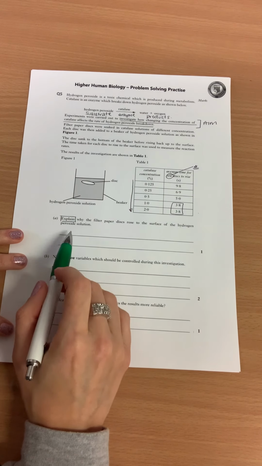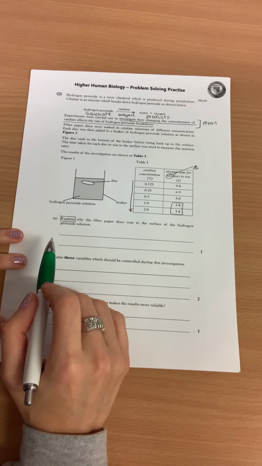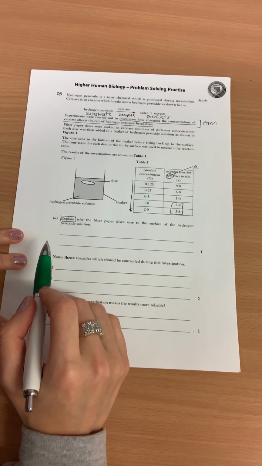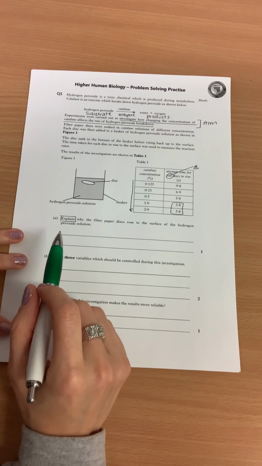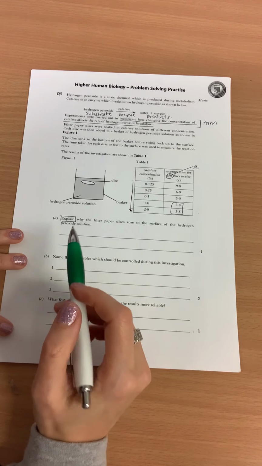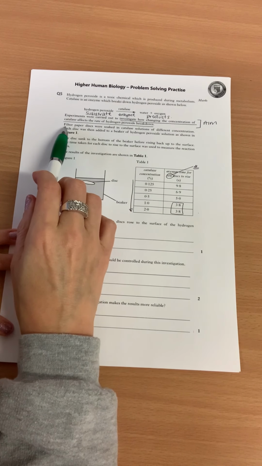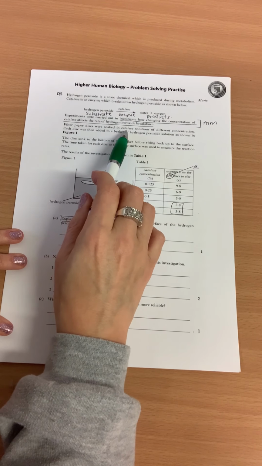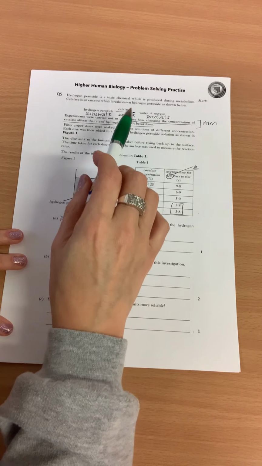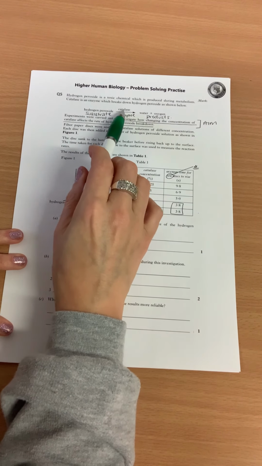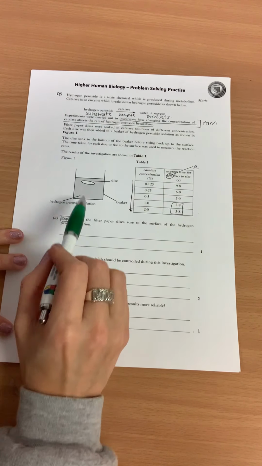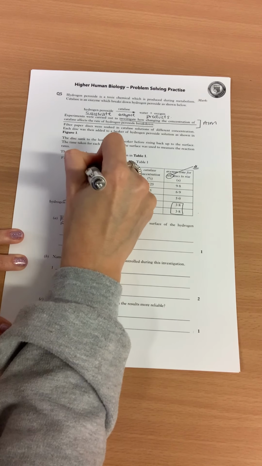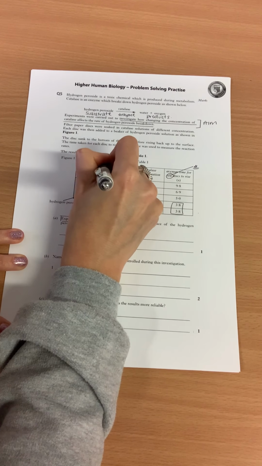Now, we would presume because you've done this experiment in class and lessons before that you will remember, okay? But the whole point, it says here, filter paper discs were soaked in catalase solutions. So we know that when we put catalase into hydrogen peroxide, so this is catalase, okay?